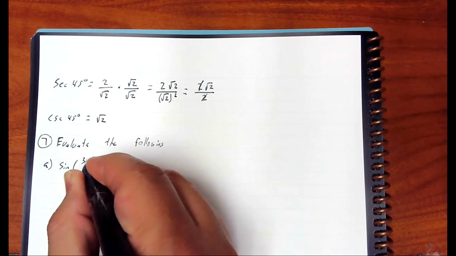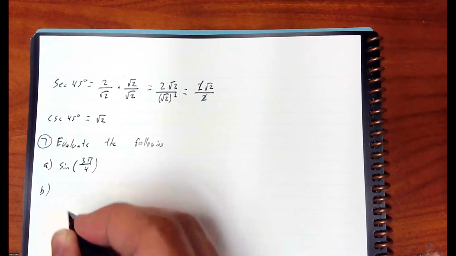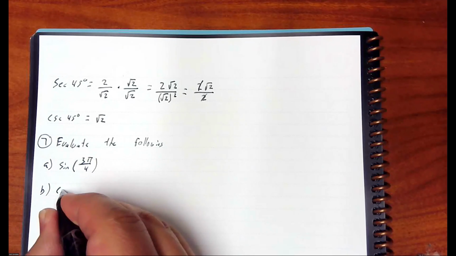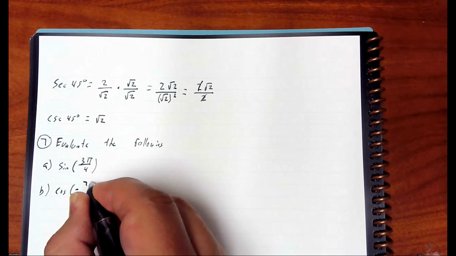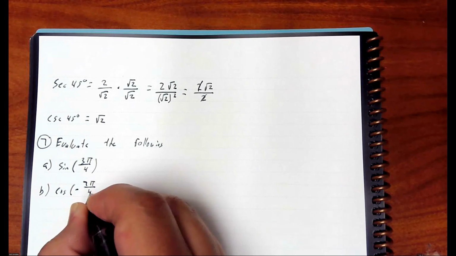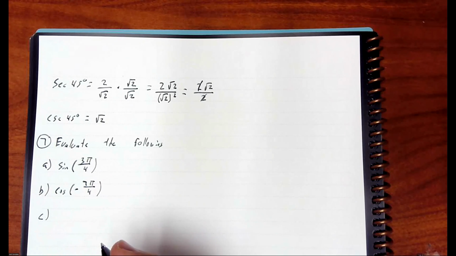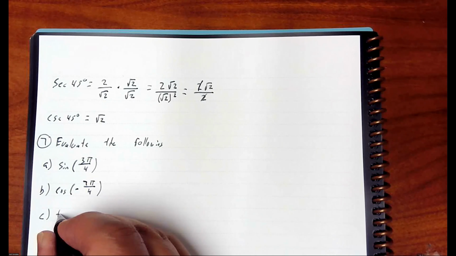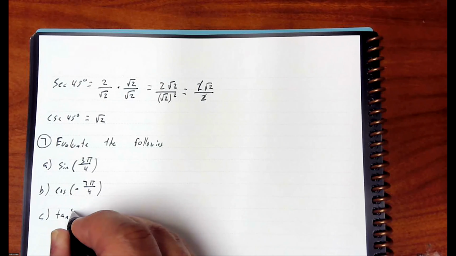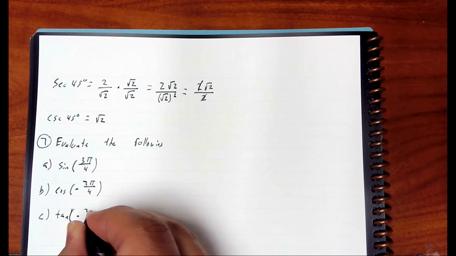A: sine of 3 pi over 4. B: cosine of negative 7 pi over 4. C: tangent of negative 7 pi over 4.